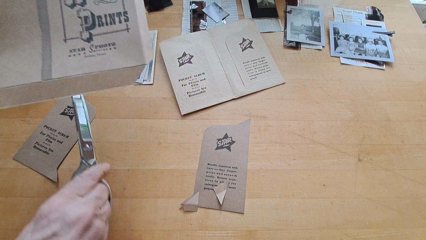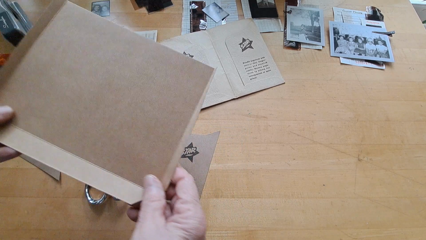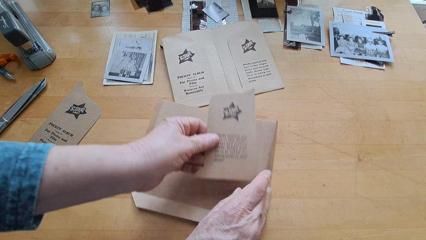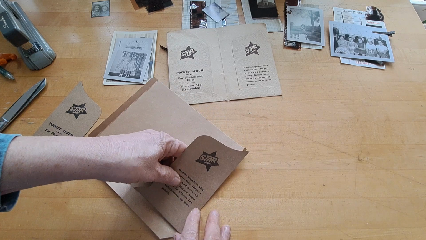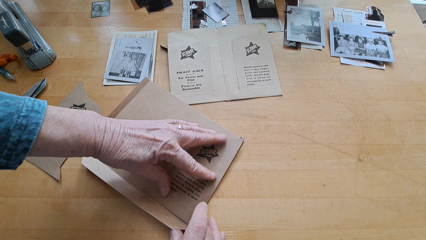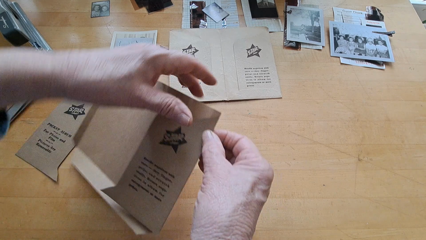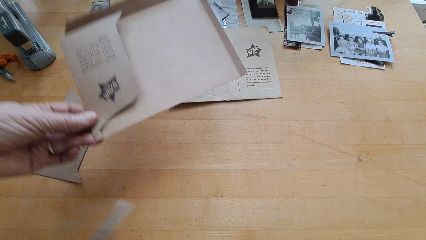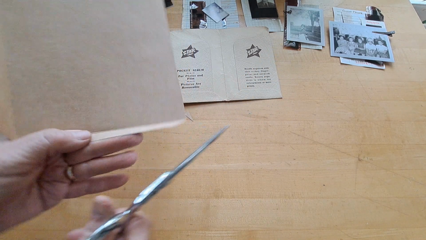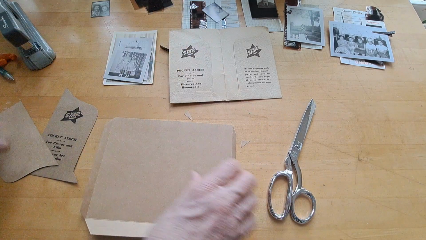And so okay, so what I'm going to do is attach this side to this folded part, and I'm going to glue that, and then we'll glue the other side up, and I may trim that so it doesn't show. Let's trim this side, just so it doesn't show. Okay.